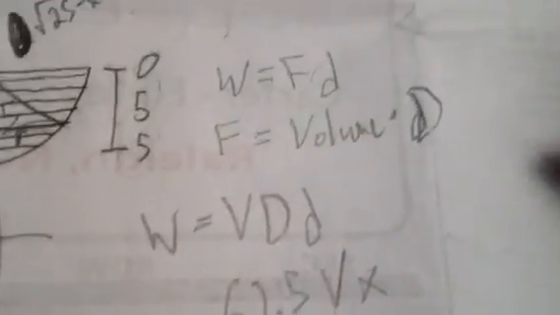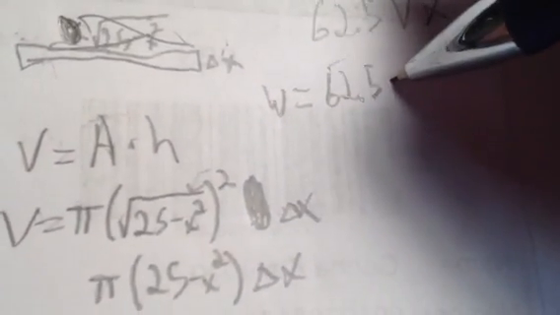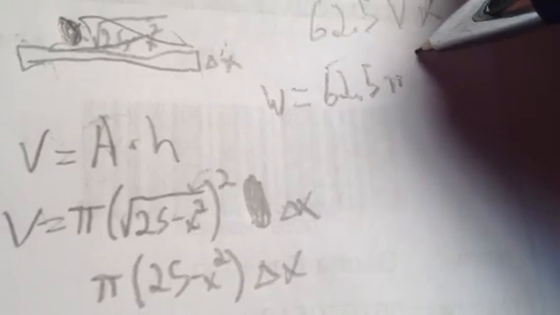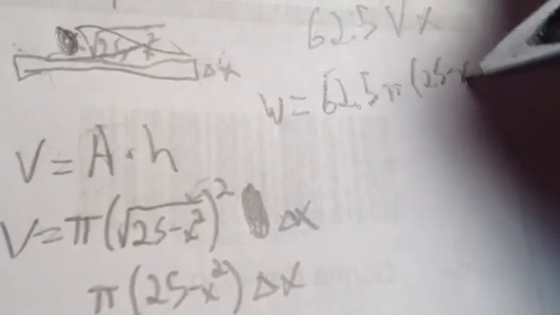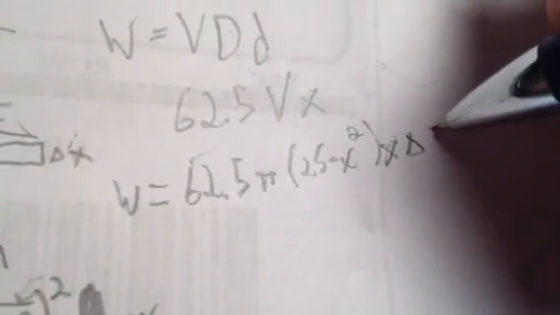Oh my goodness. Okay, so now our full equation is work equals the density times the volume. I'm going to try to get this whole thing in here. So equals pi times 25 minus x squared is in the delta. And then I'm going to just put this x in here because the delta x usually goes on the end. Alright, x is distance traveled, and then delta x. There.